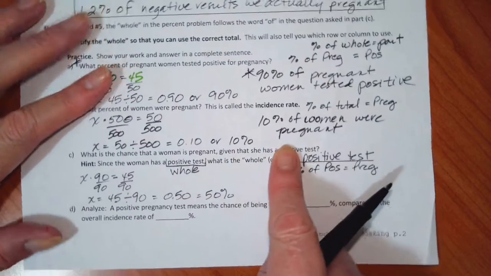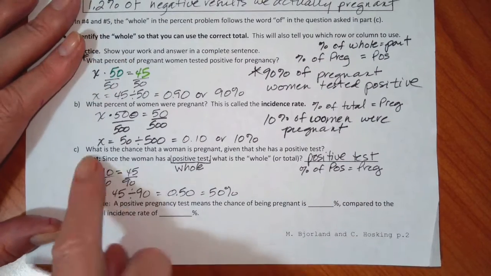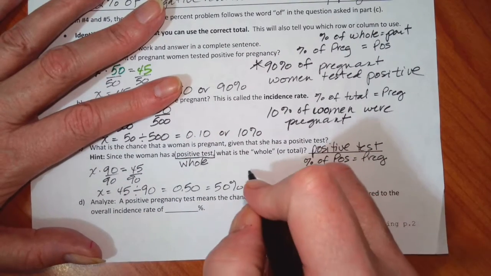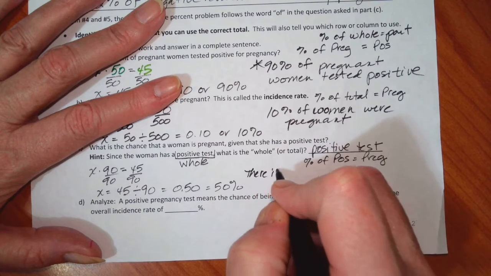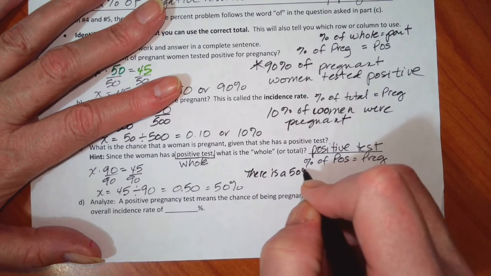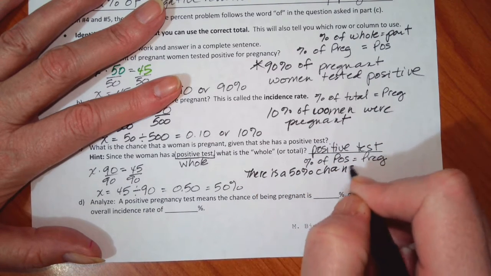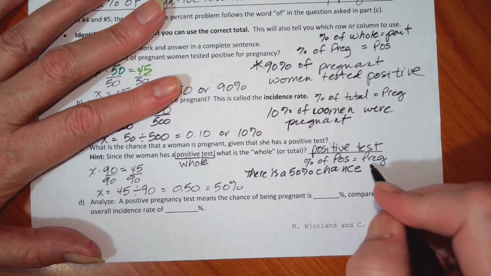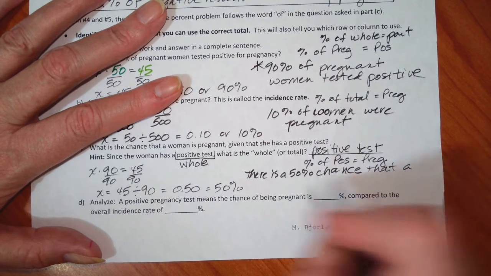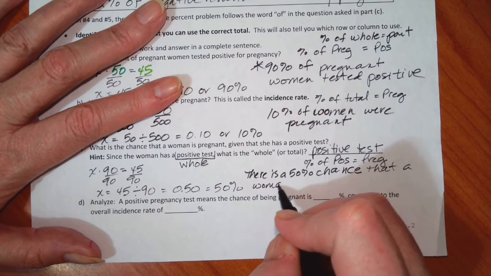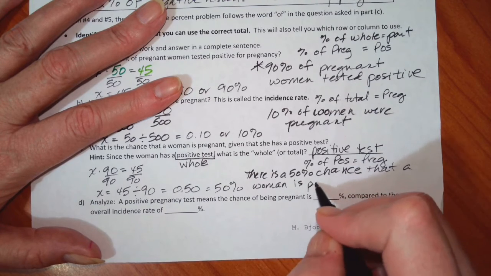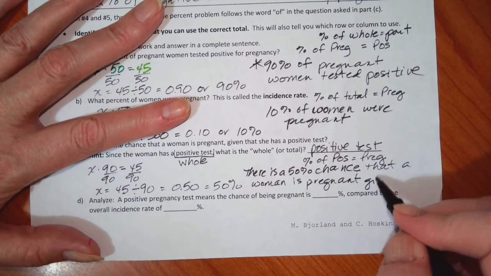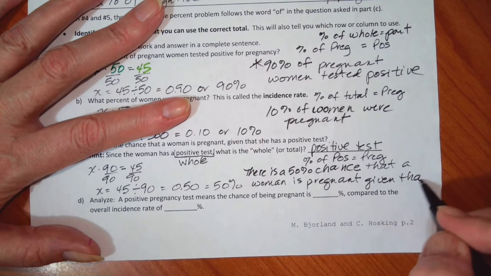Now, following along the same lines, there are a lot of ways you can write this. I'm going to make it make sense. So there is a 50% chance that a woman is pregnant given that she tests positive.